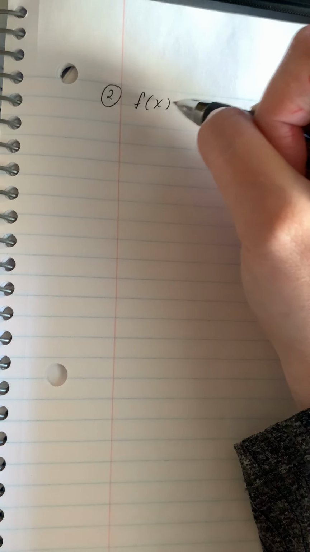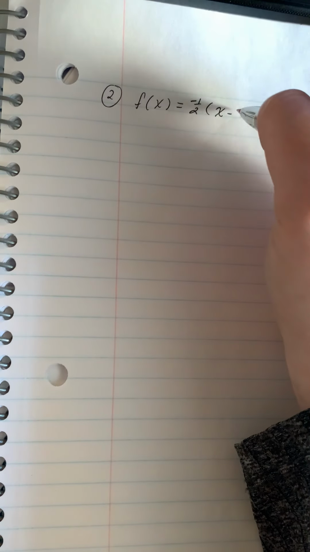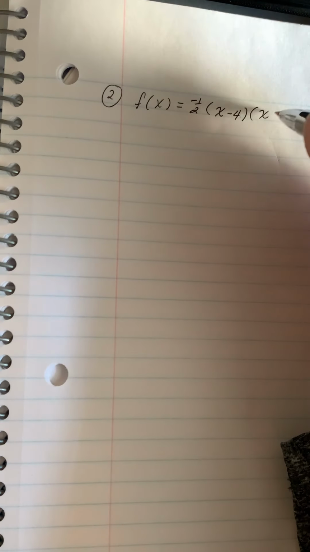F of x equals -1/2 (x minus 4)(x minus 8).